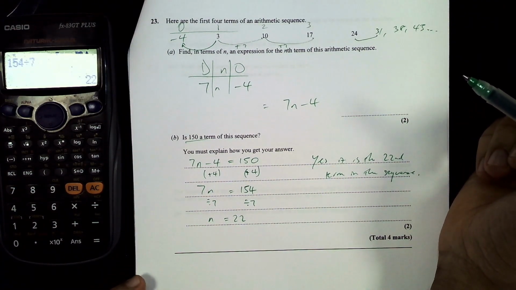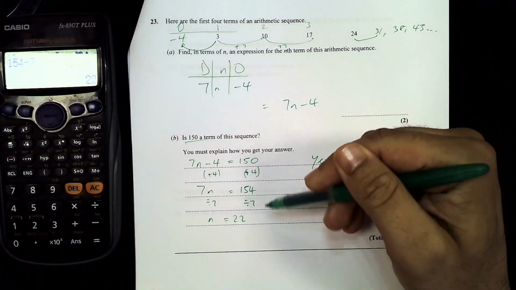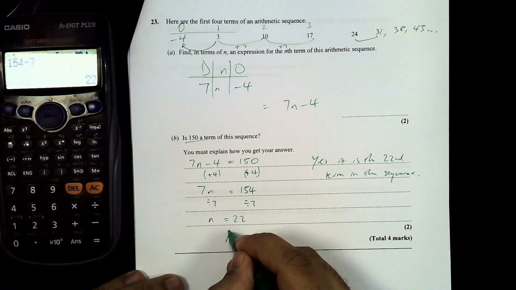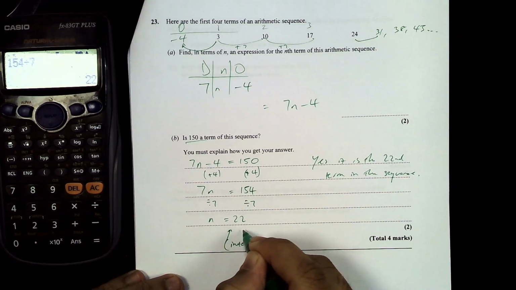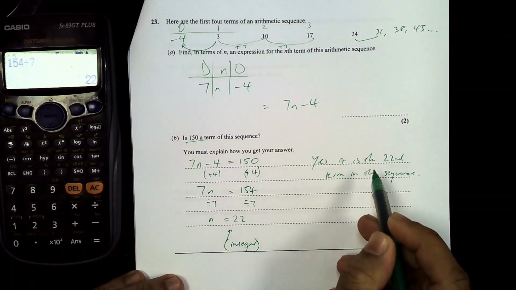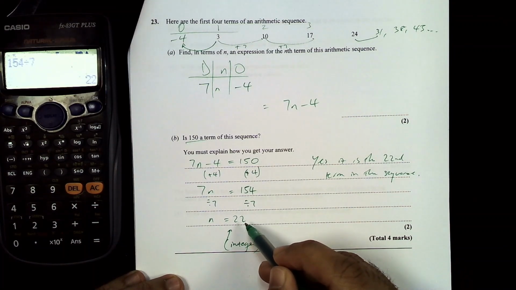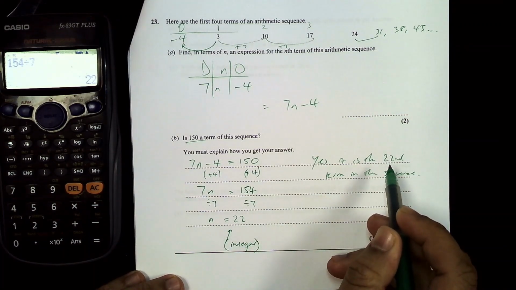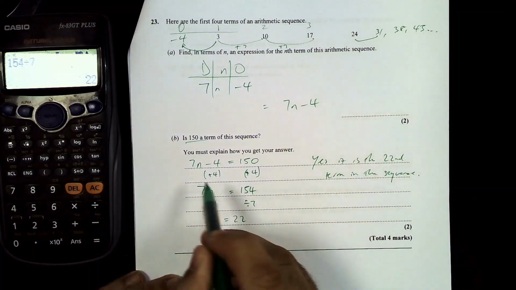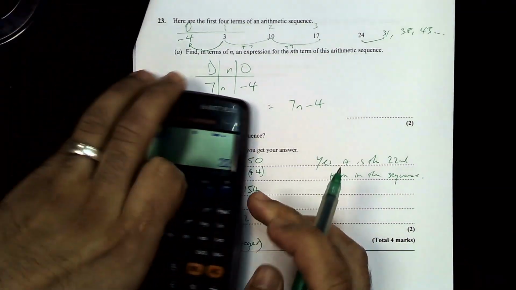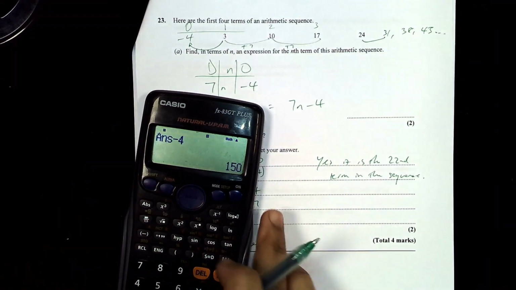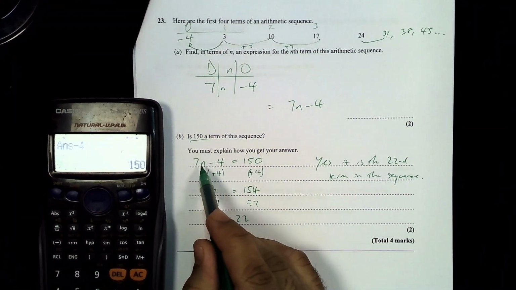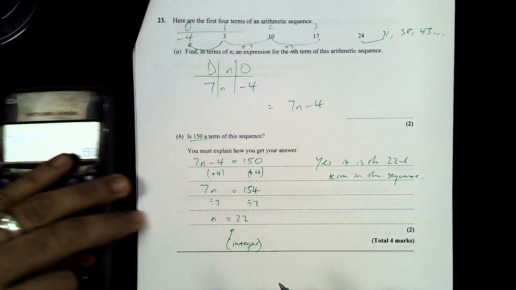So, my advice is to get used to using this method. What you're basically looking for is an integer here. If your answer was a decimal, then you'd say no, it isn't in the sequence. But because my answer was a whole number, 22, I know it's the 22nd number. Effectively, when I put 22 in here, so 7 times 22, and then I take away 4, it gives you 150. So when 22 is in there, you get that answer.